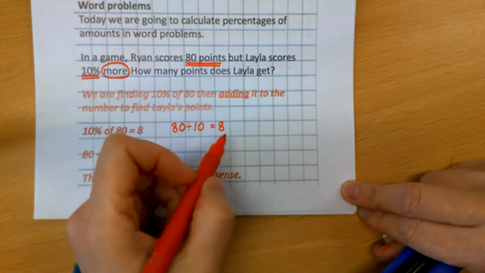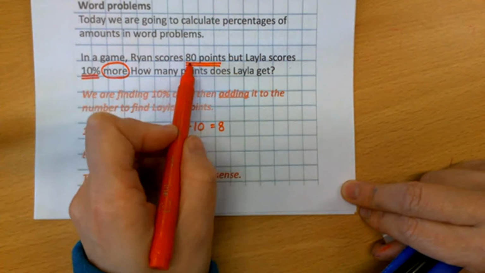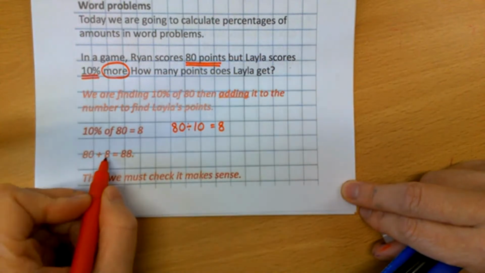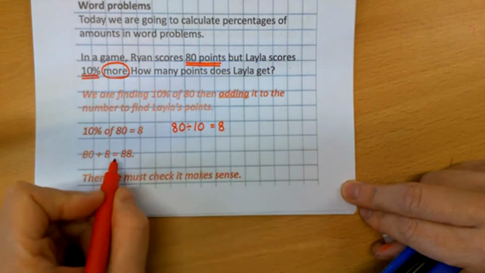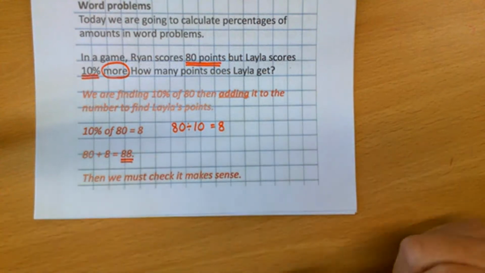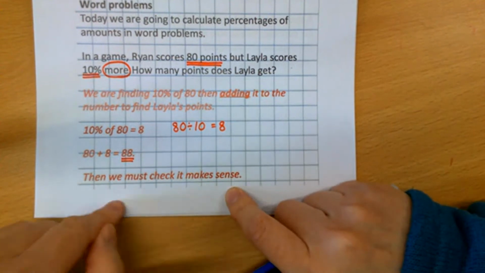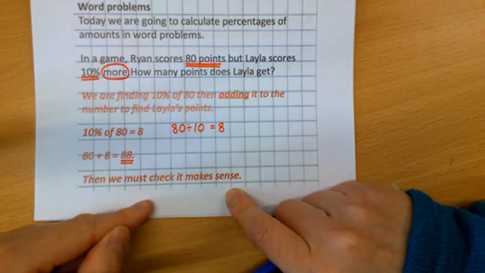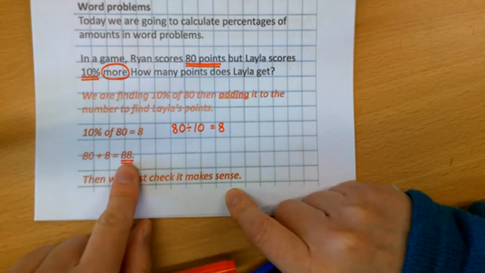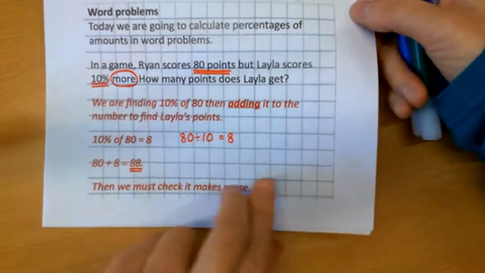And now I need to add this 10% to Ryan's score. So Ryan's score was 80, and if I add that 10%, then I know that Layla's score is 88. I'm now going to check my answer to make sure that it makes sense. I know that Layla's score must be greater than Ryan's. Layla's is 88 and Ryan's is 80, so that makes sense.